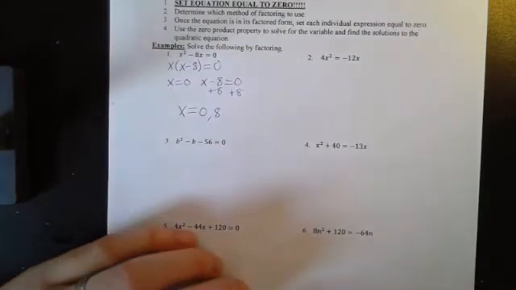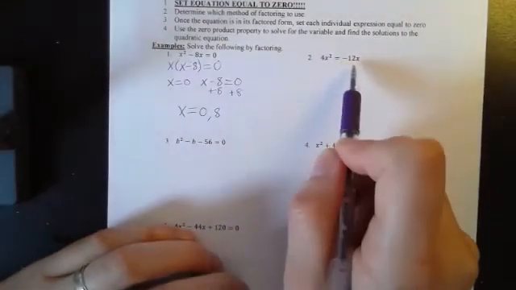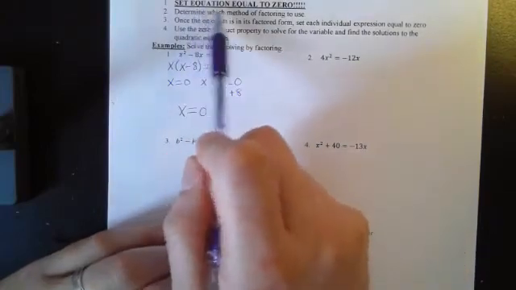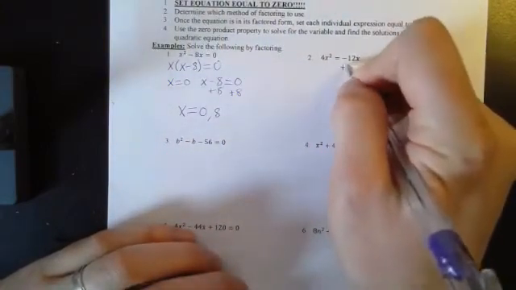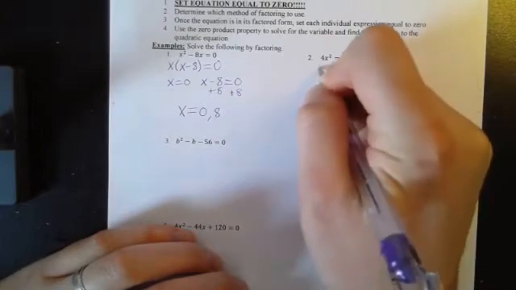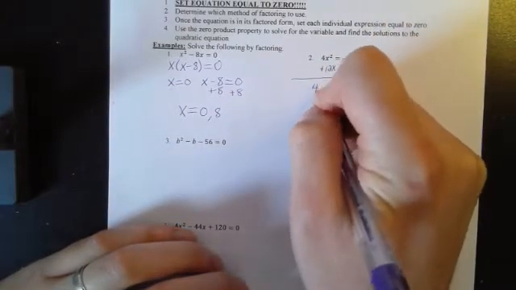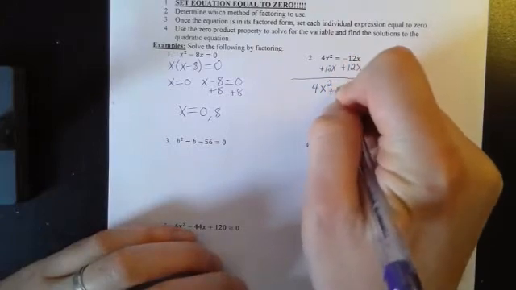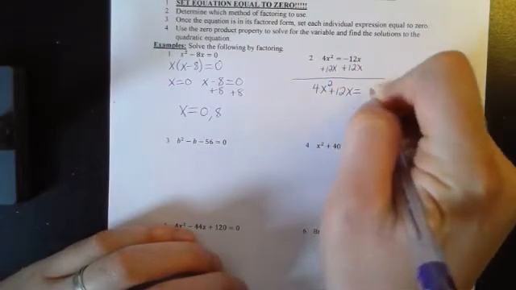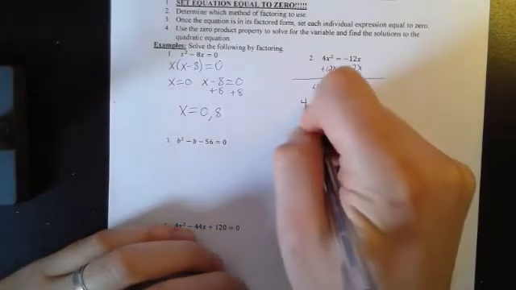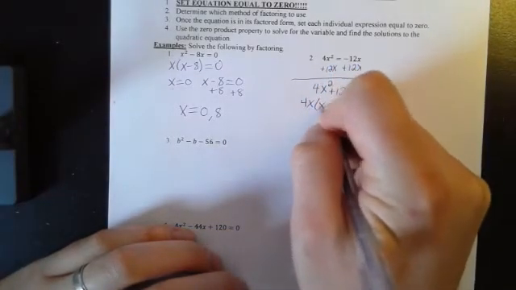Now let's take a look at number 2. For number 2, what you notice is that it's not equal to 0. So our first step is to set it equal to 0 by adding 12x on both sides. Then our equation becomes 4x squared plus 12x is equal to 0. Again, like in number 1, it's not a trinomial, but there's a GCF of 4x, so we'll factor out a 4x. And we're left with x plus 3.